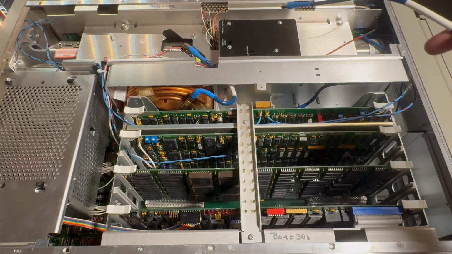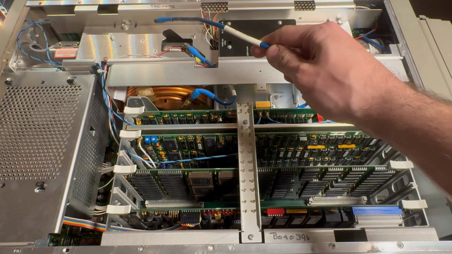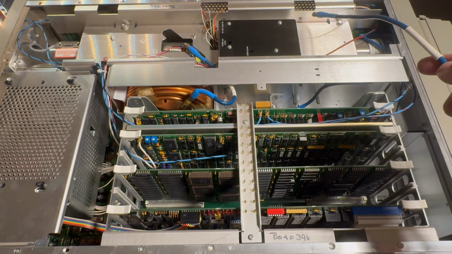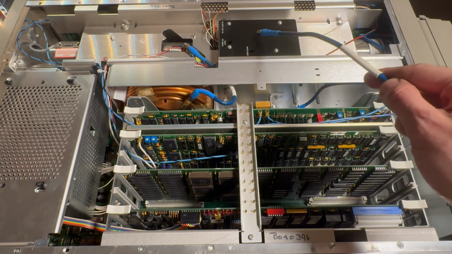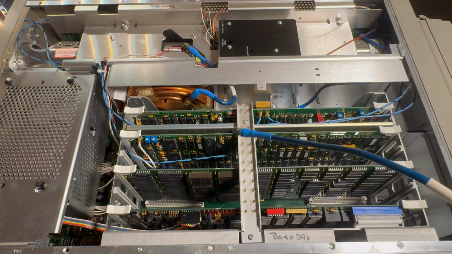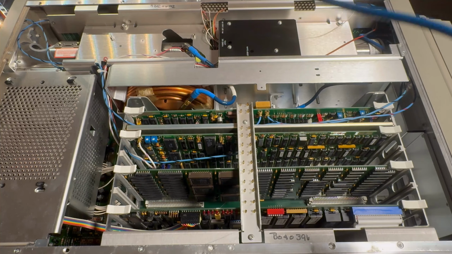Underneath here and here are the two boards that I showed you earlier. Here's the horizontal board, the write gun board, and this is the read gun board. This is the video level amplifier. So basically this is the beam current from the read gun. And here's all the digital boards, the trigger board, power supply, regulator underneath there, and that's about it.